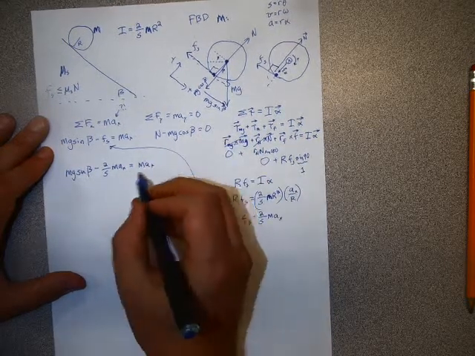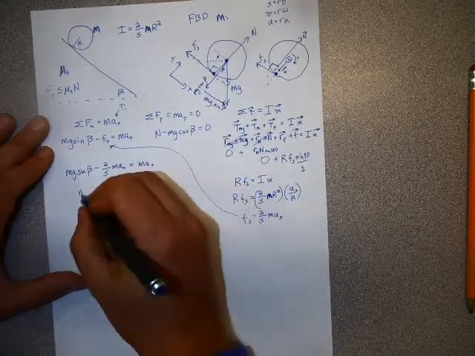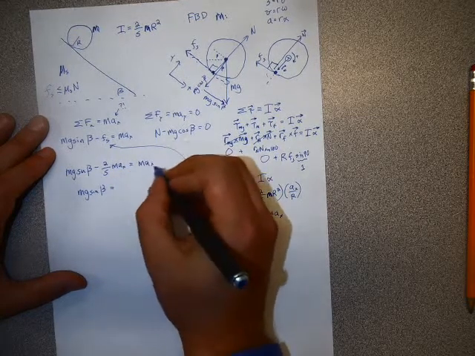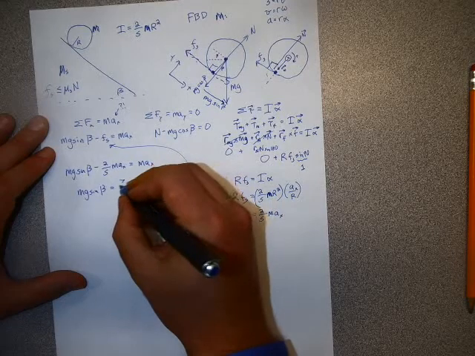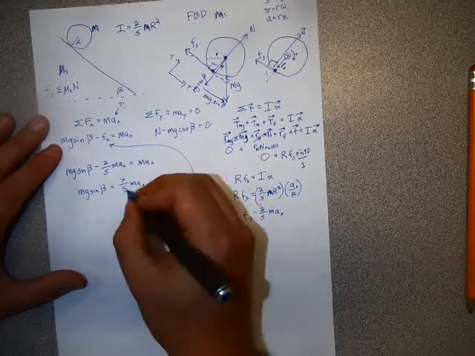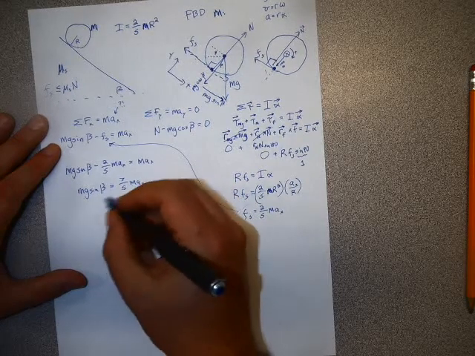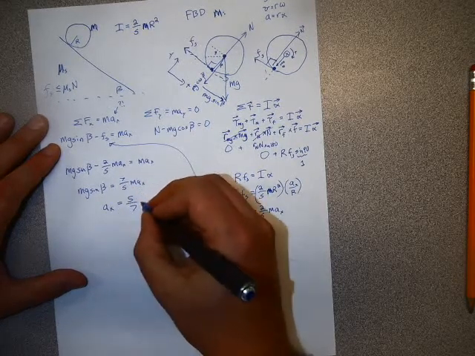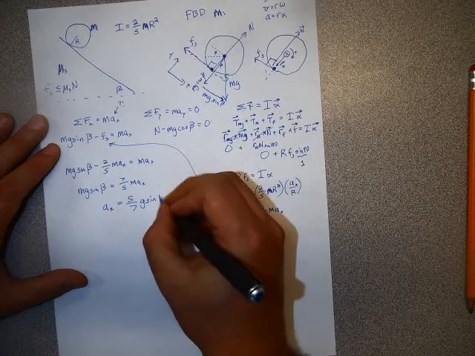We're going to solve for a_x, moving these terms over, so m g sine beta equals 1 m a_x plus 2/5 m a_x, which is 7/5 m a_x. The masses all cancel, and we move the 7/5 to the other side, it becomes a 5/7. So a_x is 5/7 g sine beta.